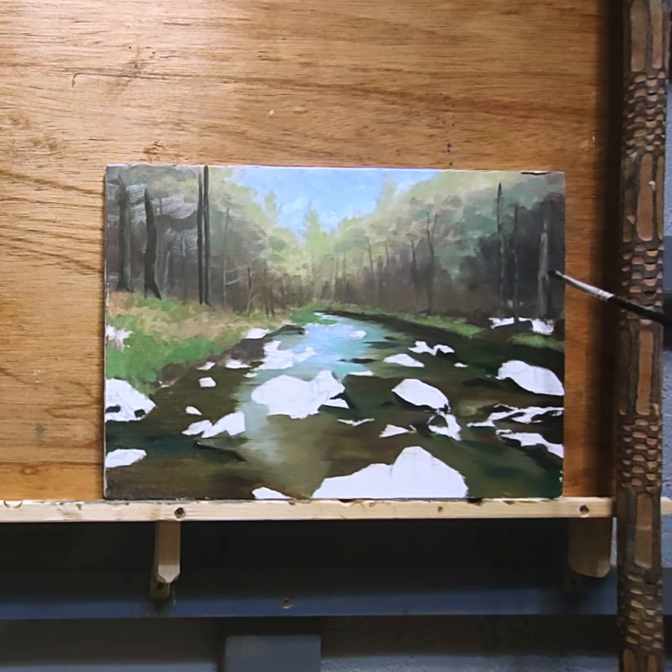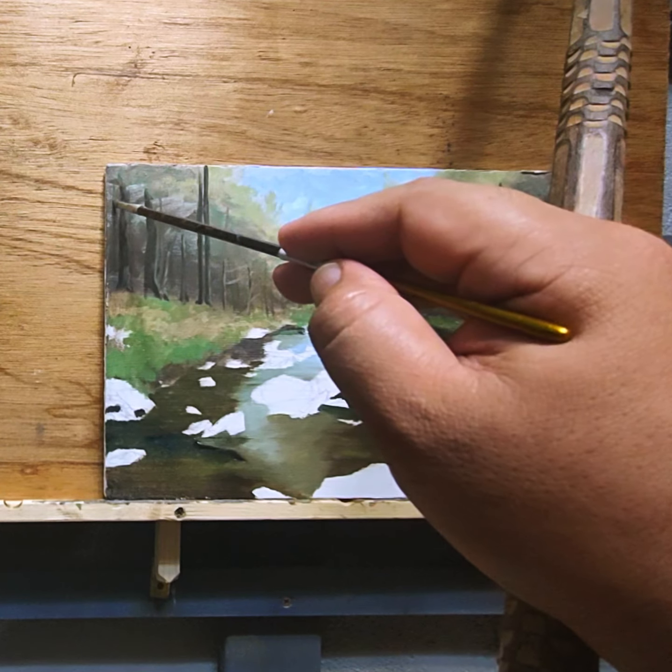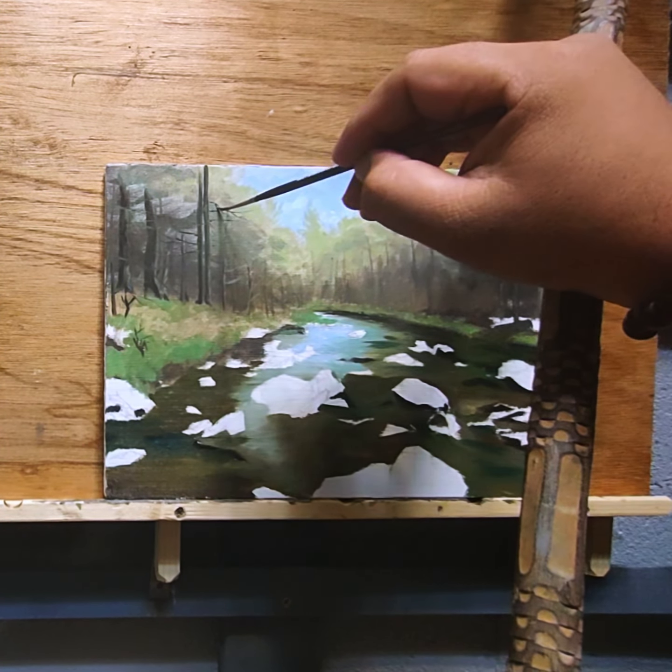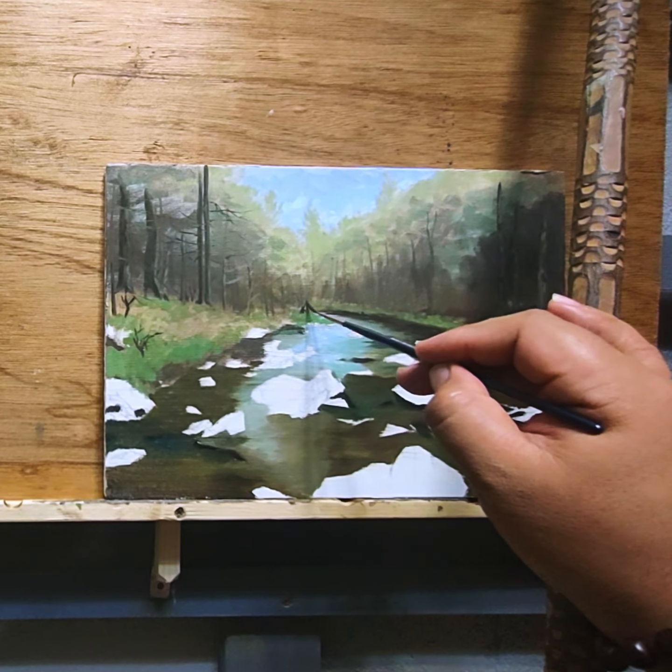Here I'm putting in some tree trunks and branches that I want to be partially hidden underneath the leaves. When this layer is dry, I'll then come back to paint the leaves over it.